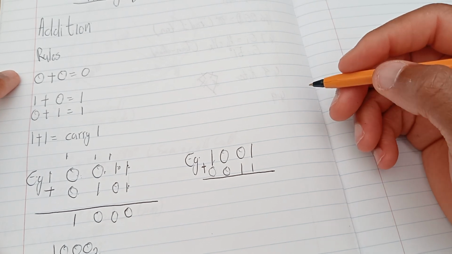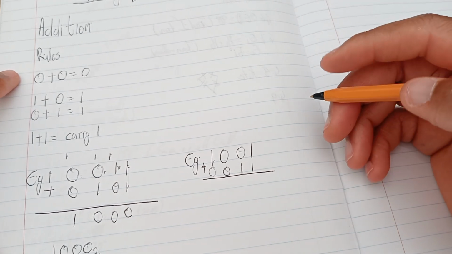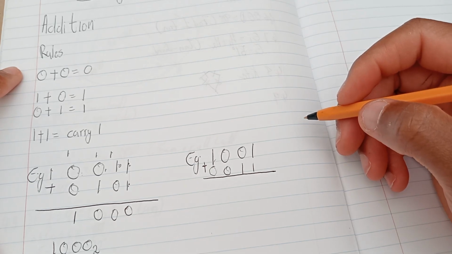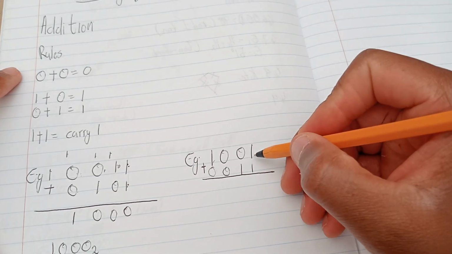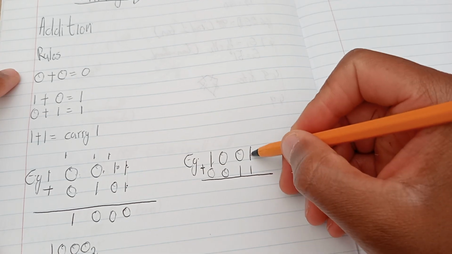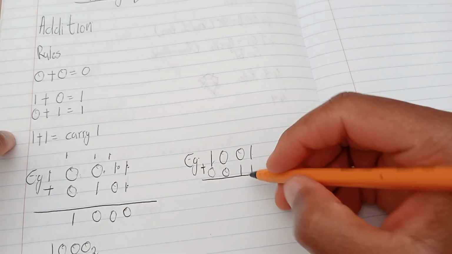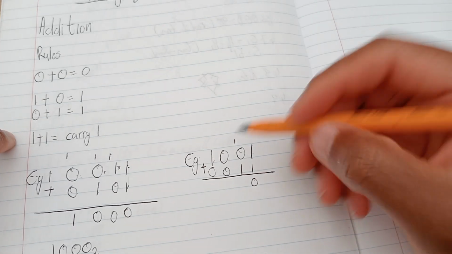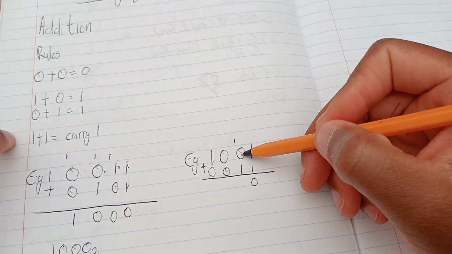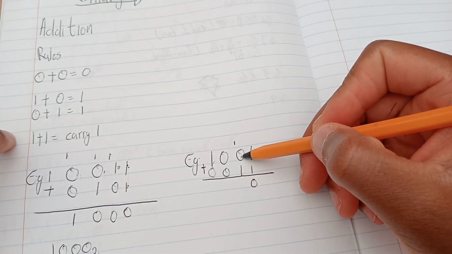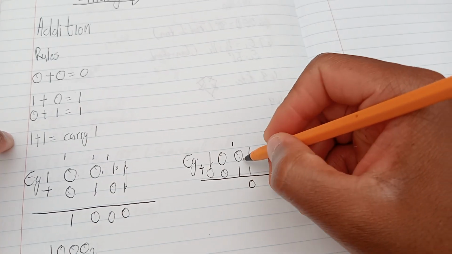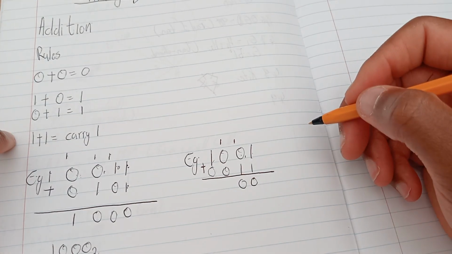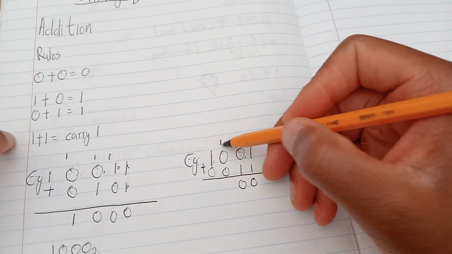Okay, then look at what I'm about to do now. We're going to apply the rules. Whereby we'll say 1 plus 1. What is 1 plus 1? It is 0, and then you carry 1. And then 1 plus 0 is going to give you a 1. Then 1 plus 1 is going to be 0, and then you're going to carry 1 that side.